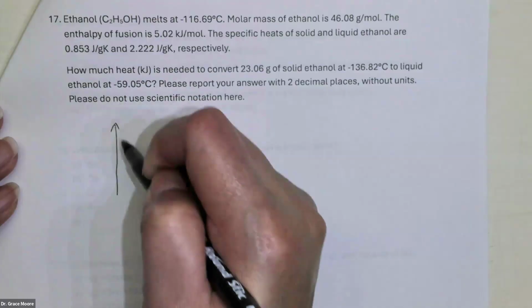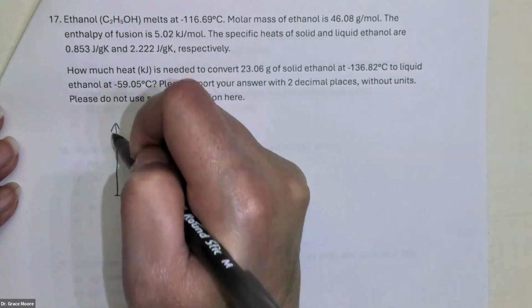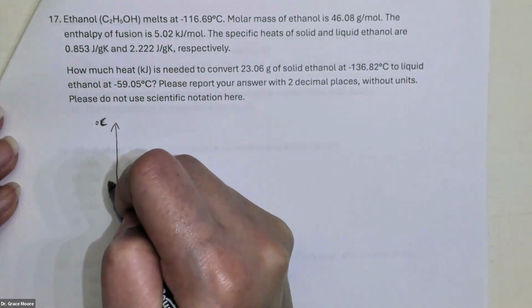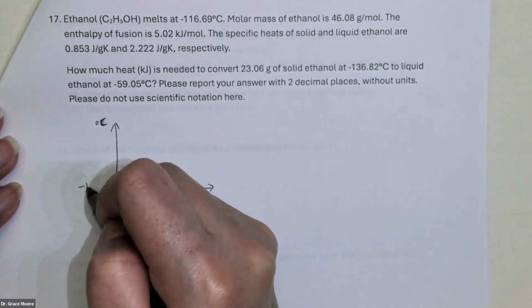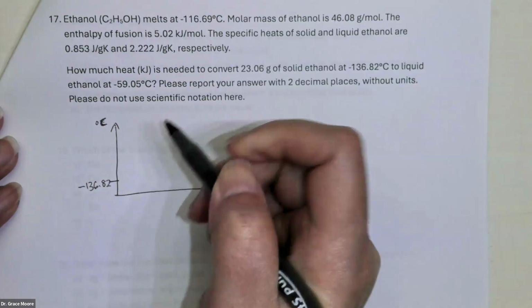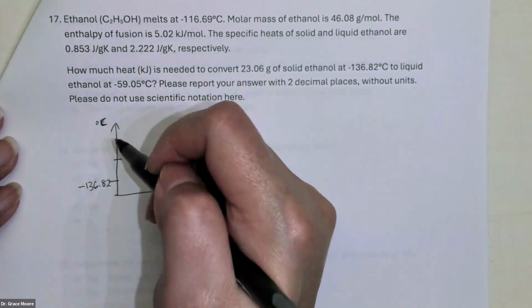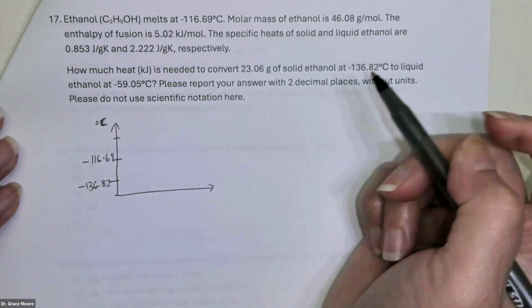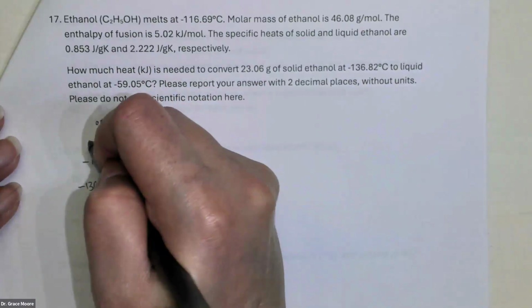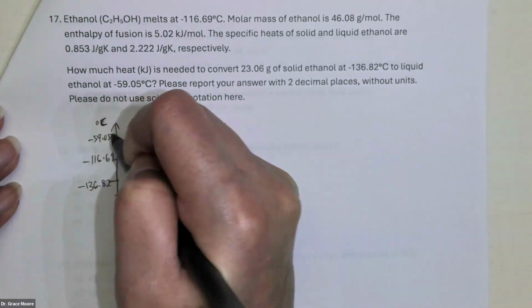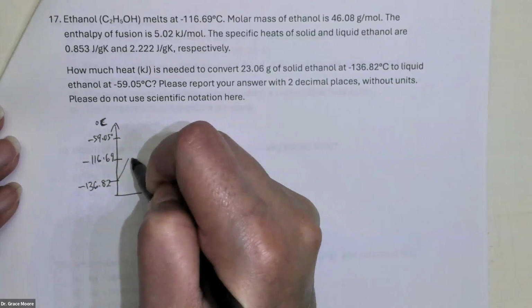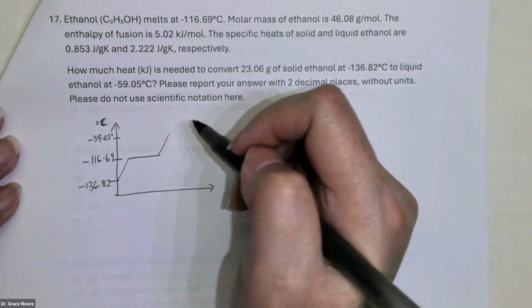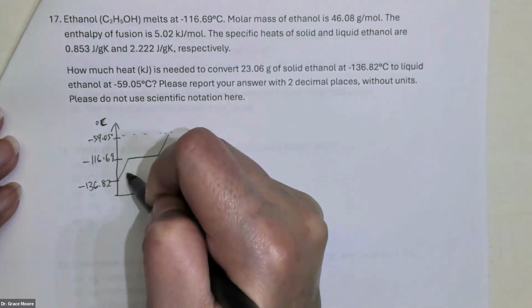So I know there are 3 temperatures involved here. I'm just going to go ahead and draw a graph. It's not to scale, but at least it helps you figure out how many steps we have. The lowest temperature is negative 136.82, and then it's going to go up until it hits the melting point at negative 116.69. And then we're going to raise the temperature once it's liquid to negative 59.05 Celsius. So it's going to go up, hit the melting point, melt, and then go up again. And we stop right there because that's what the question asks. So we have 3 steps.